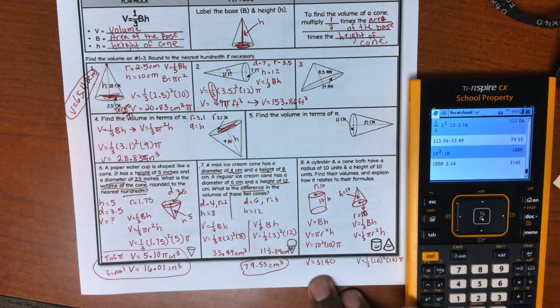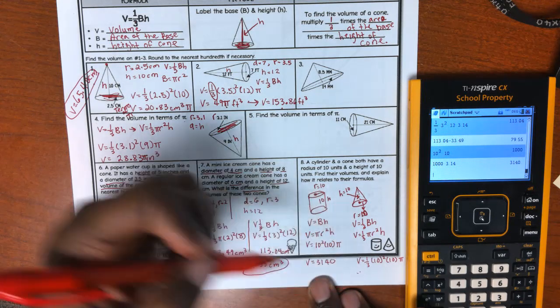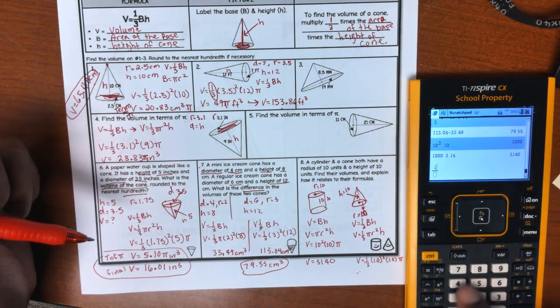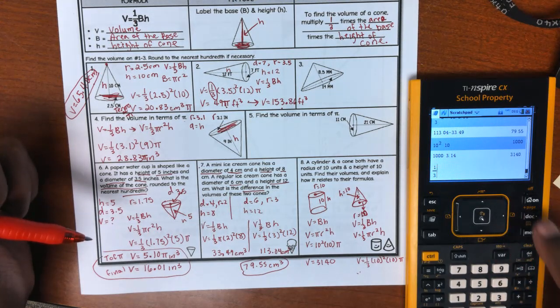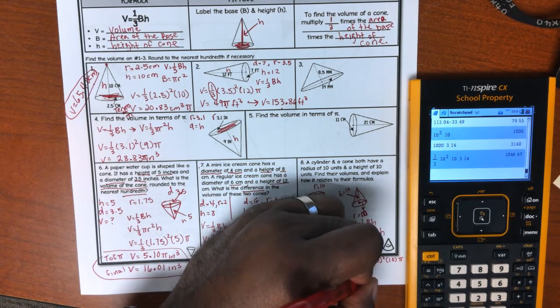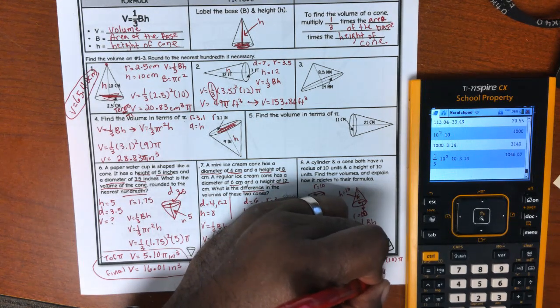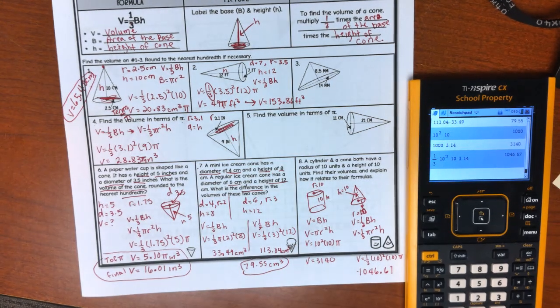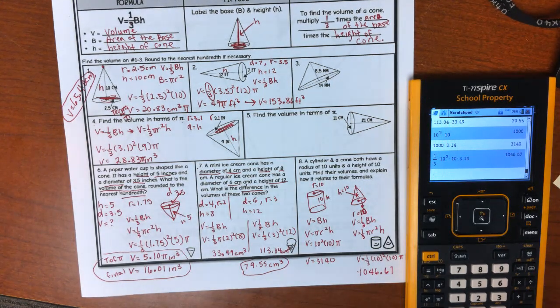3,140 is the volume there. And the secondary volume for the cone, we're going to do the same thing. We have control divide 1/3 times 10 squared times 10 times 3.14. And that's going to give us 1,046 and 67 hundredths. Okay, so explain how it relates to the formulas.